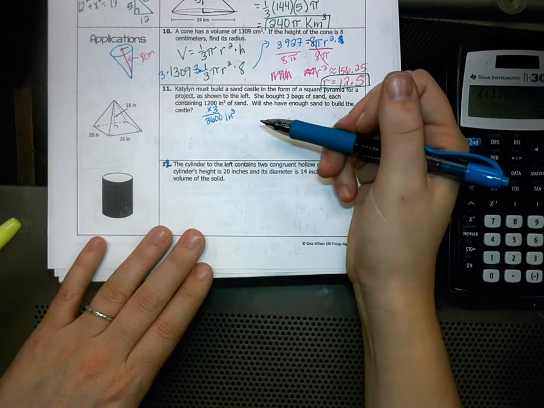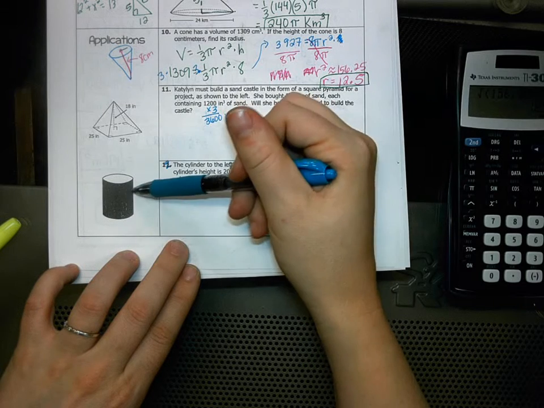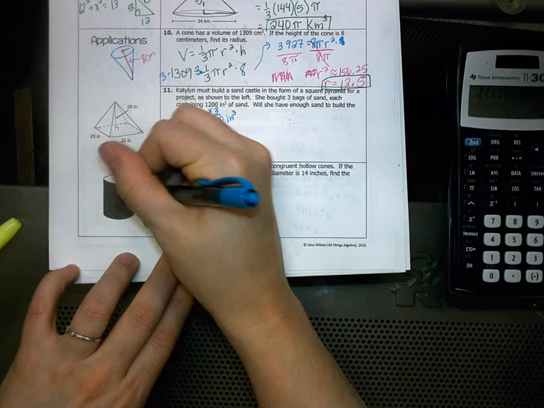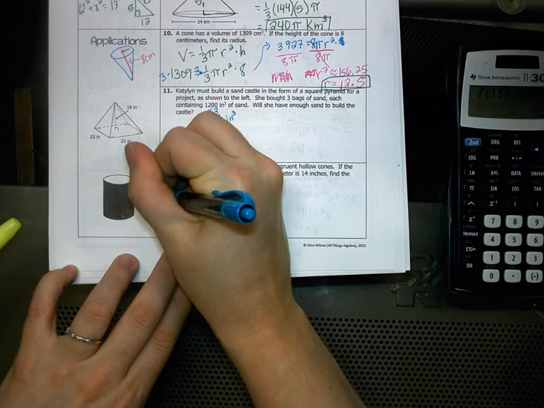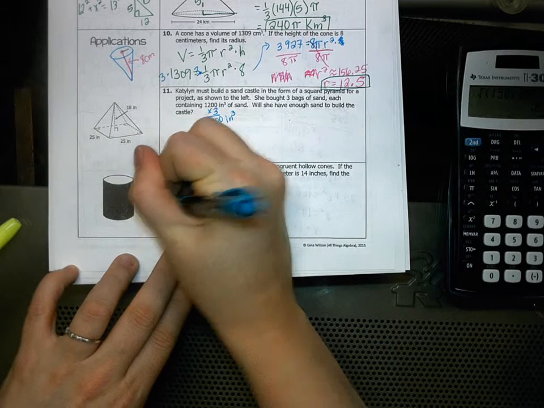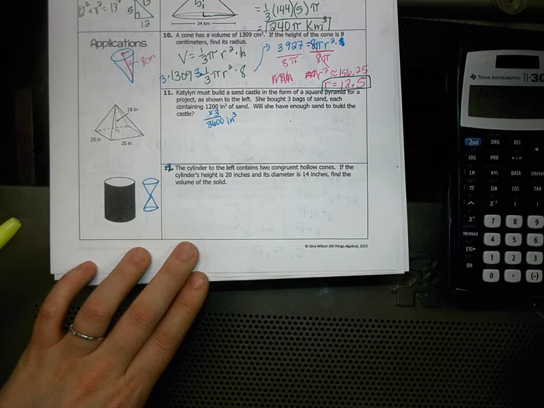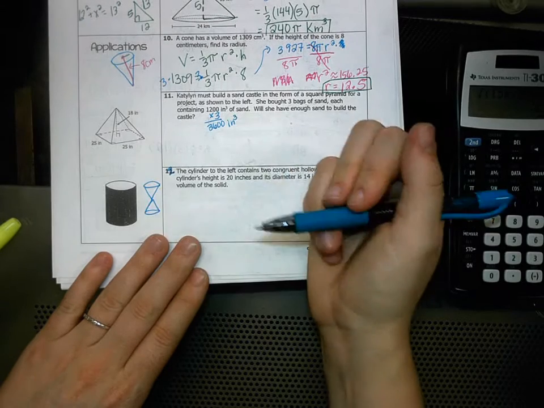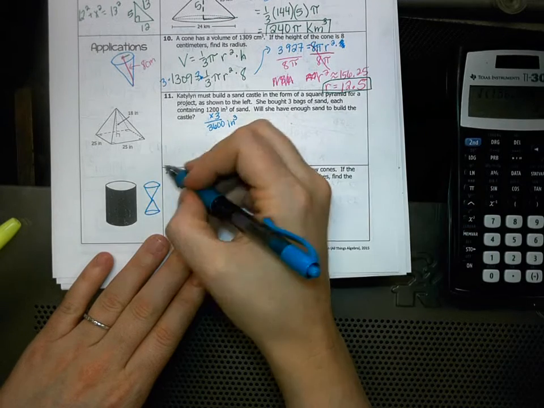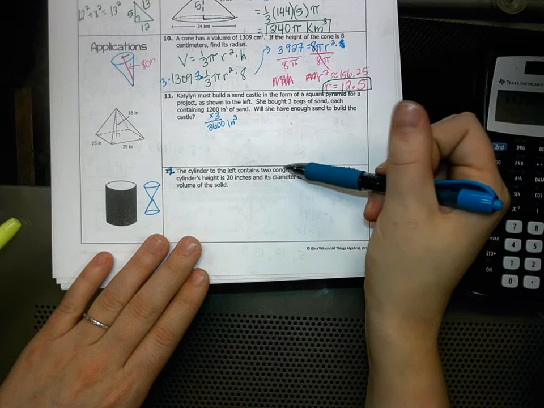So we're going to find the volume of each cone. There are 2 cones. They kind of look like this hourglass shape. And we're going to subtract that from the volume of the cylinder. So let's first find the height of each cone.